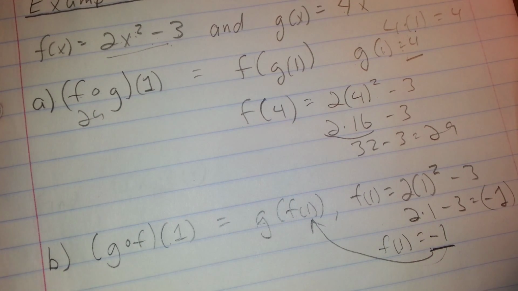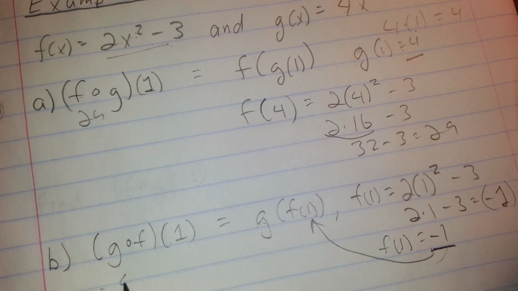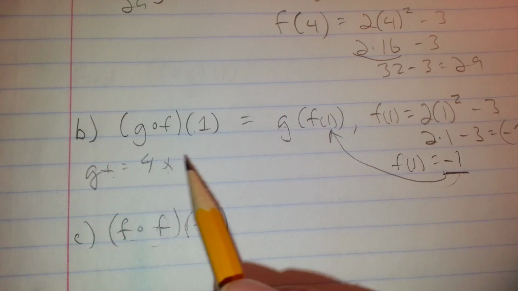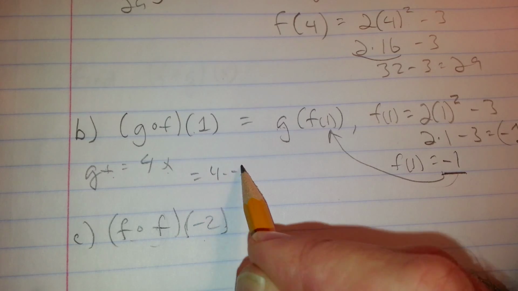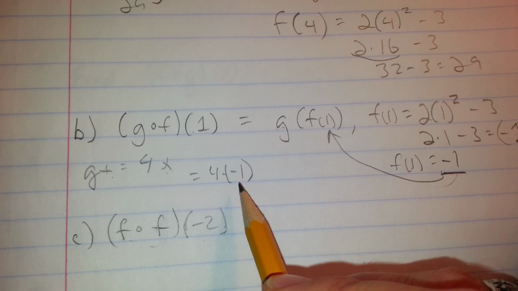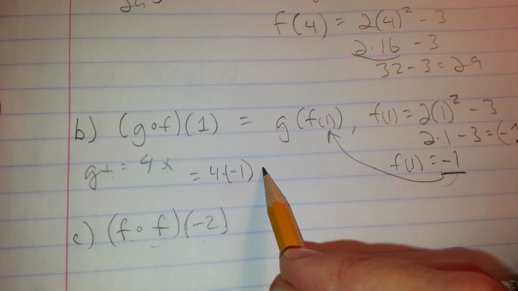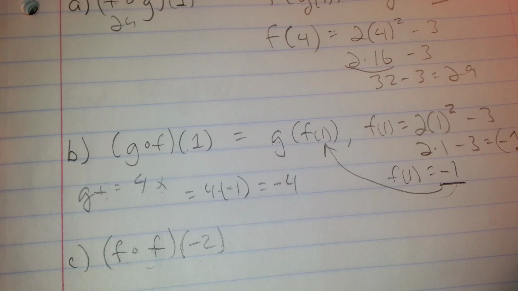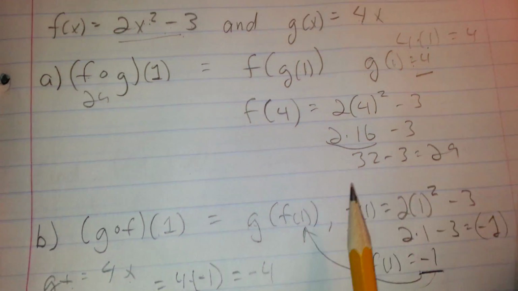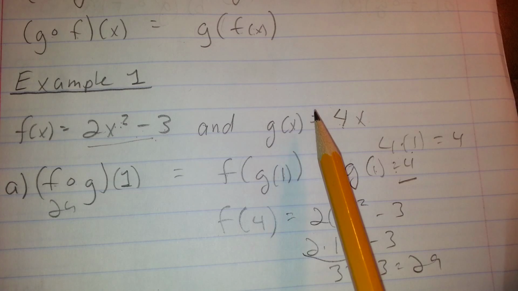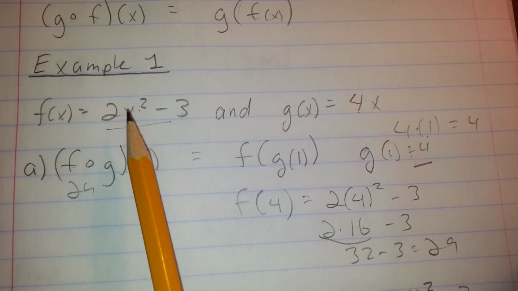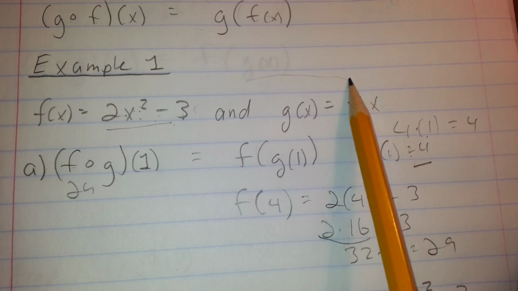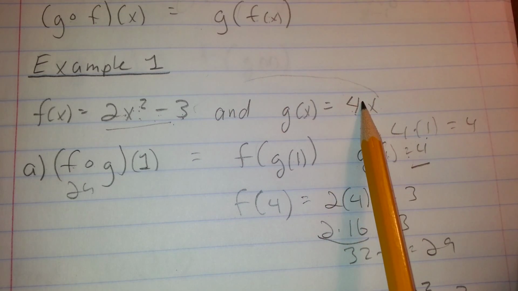So remember, g of x equals 4x, so we'll have 4 times negative 1, and that equals negative 4, okay? So just doing the math here real quick: I plug in 1 here, 2 times 1 squared is 2, minus 3 is negative 1. That goes into this x, and 4 times negative 1 is negative 4.